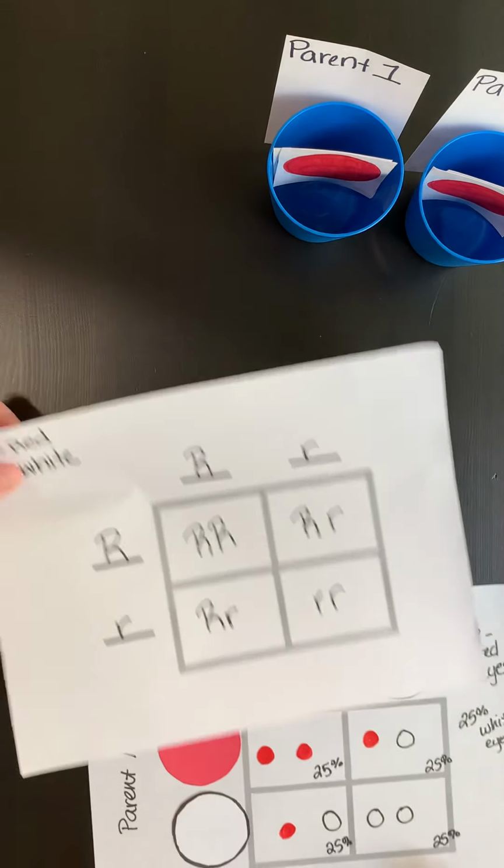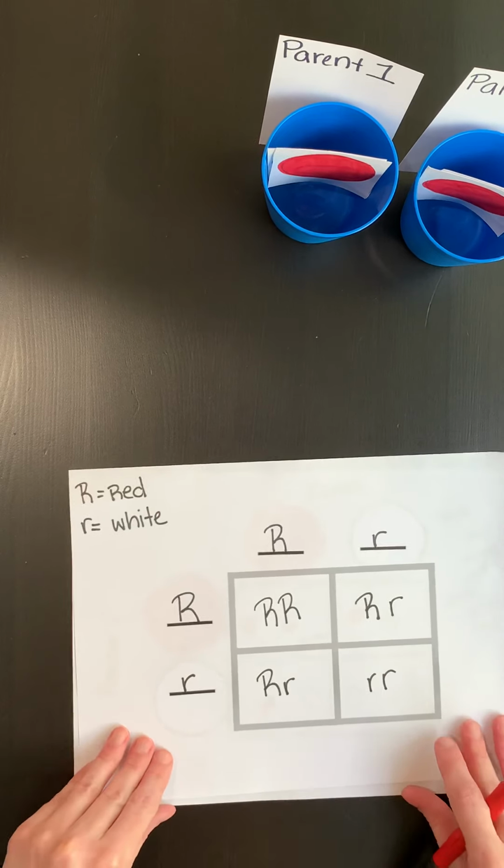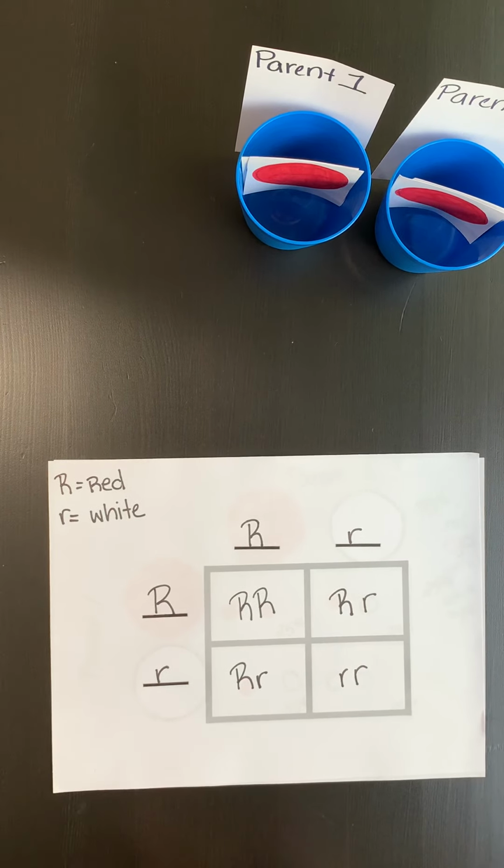Okay, so take some time reviewing that and practicing Punnett squares, and then answer the summary questions in your packet.